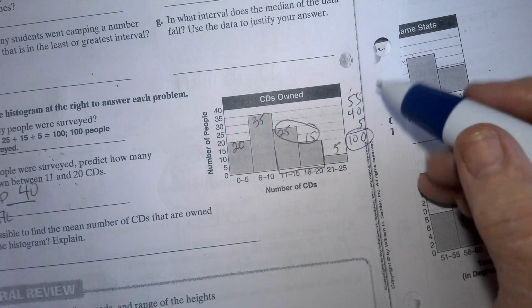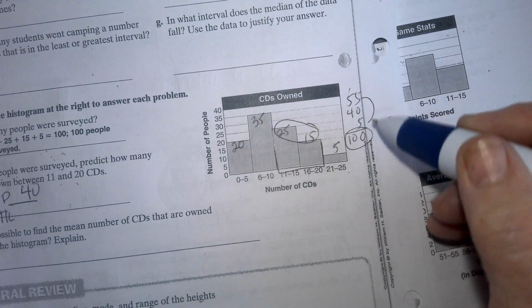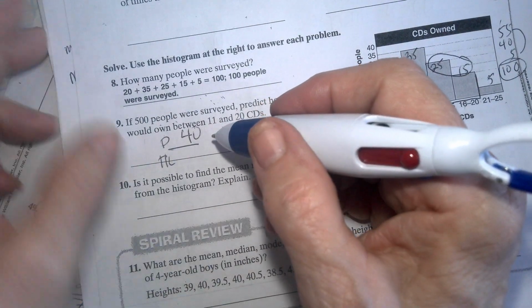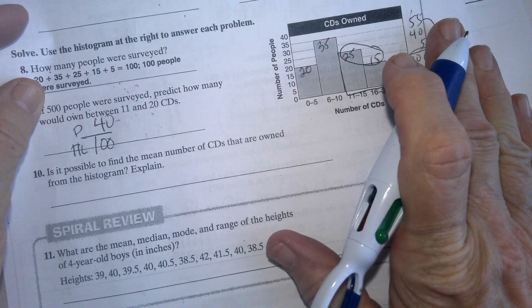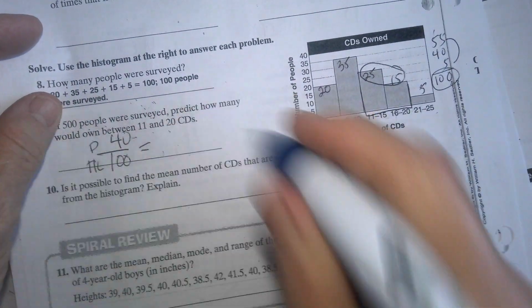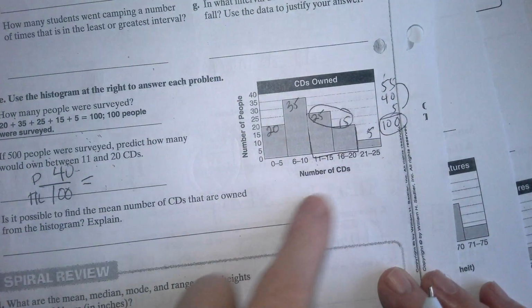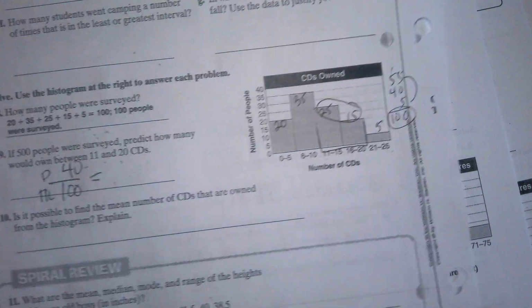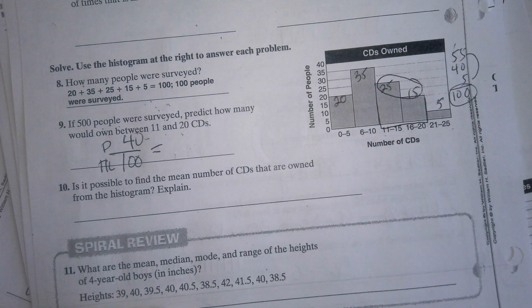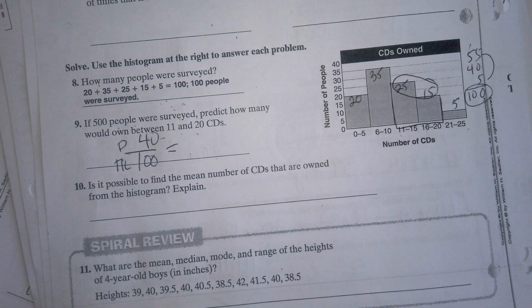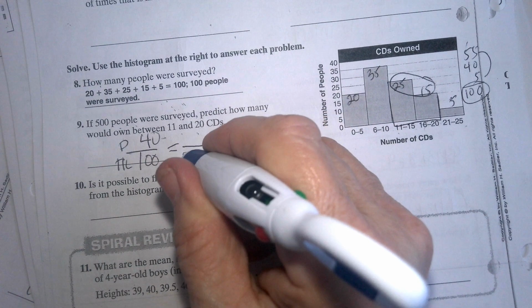All right. So again, these two come to 60 and 40 more is 100. So it's 40 out of the 100 from my chart. And now, this is a sample. This is not the whole population. But if I really did have 500 people, how many could we expect? Where am I going to put that 500? On the bottom. Very good.